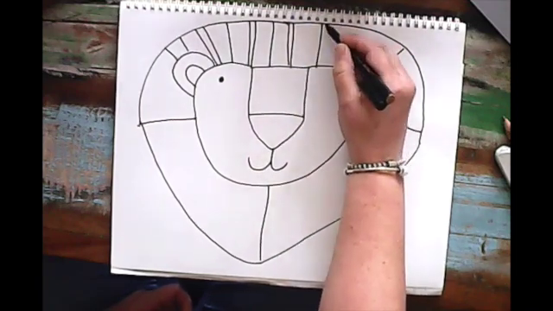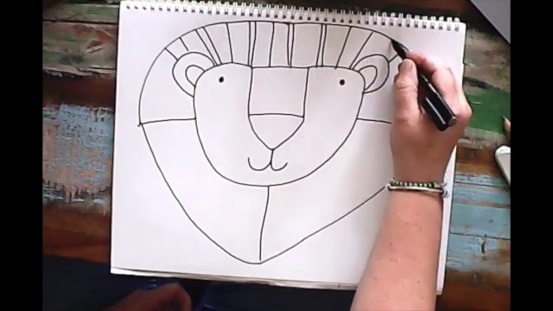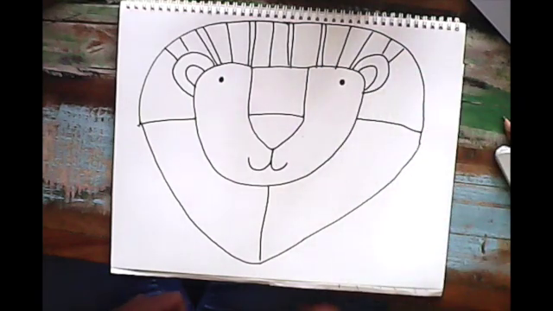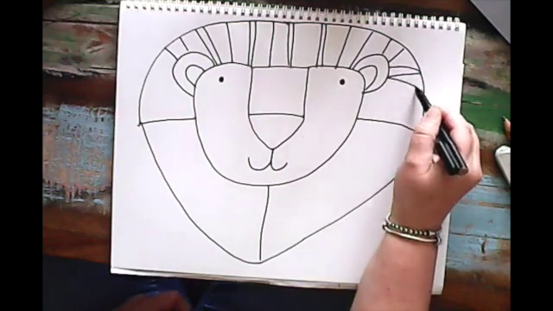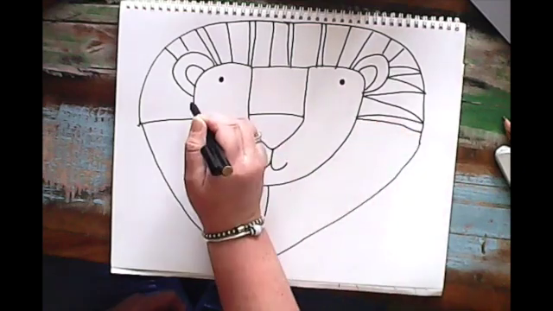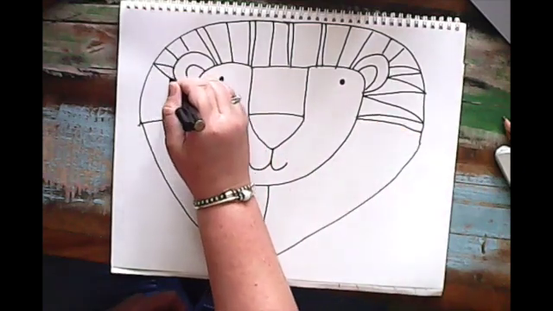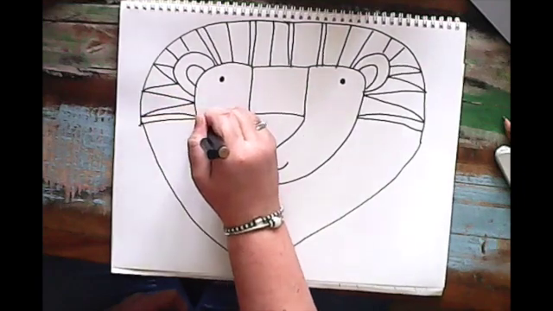Lots and lots of lines. And I'm going to colour these all in different shades. And then I think either side of the ears I might do a zigzag pattern. You can do any pattern that you would like to do.